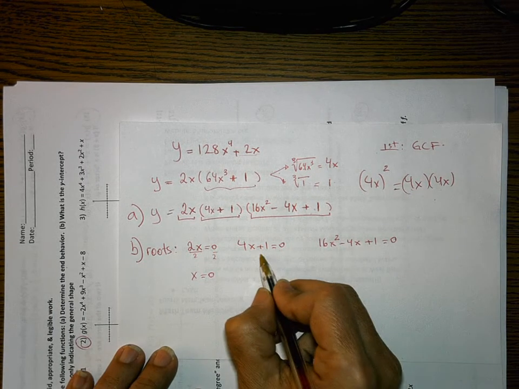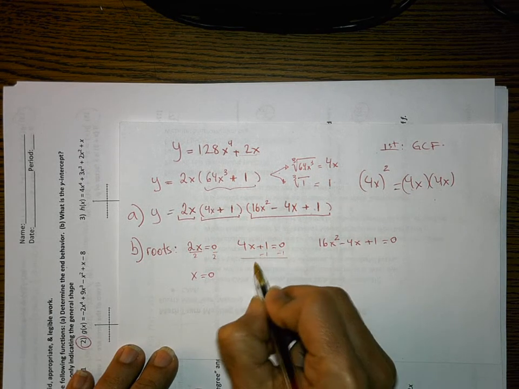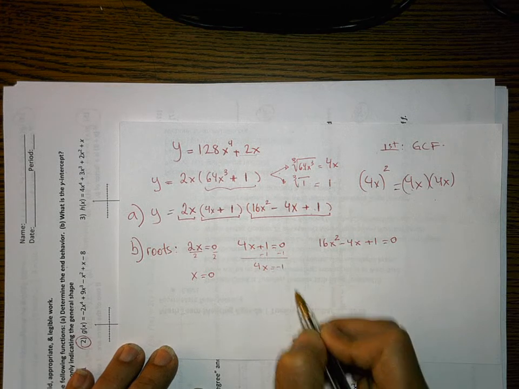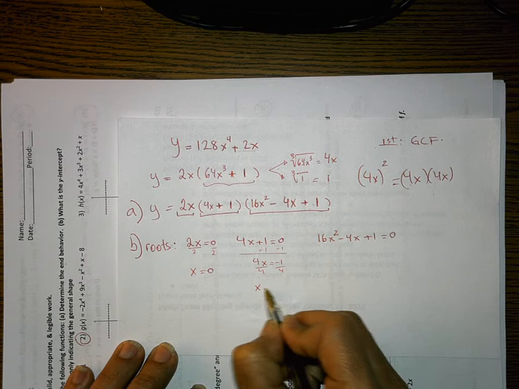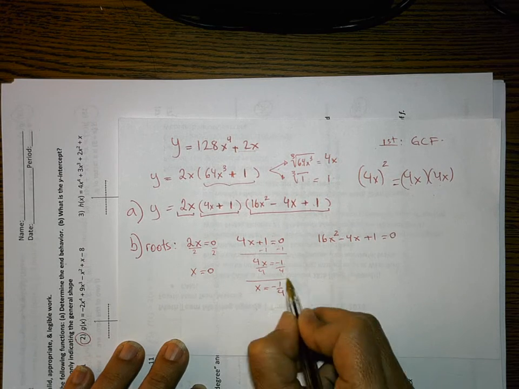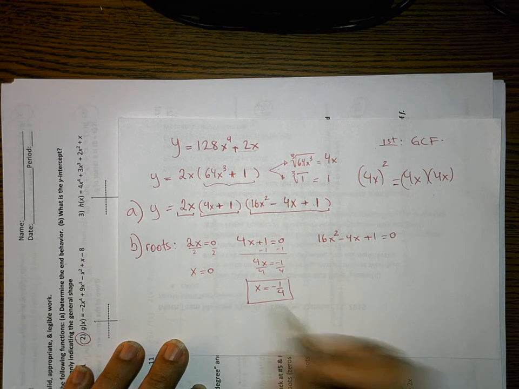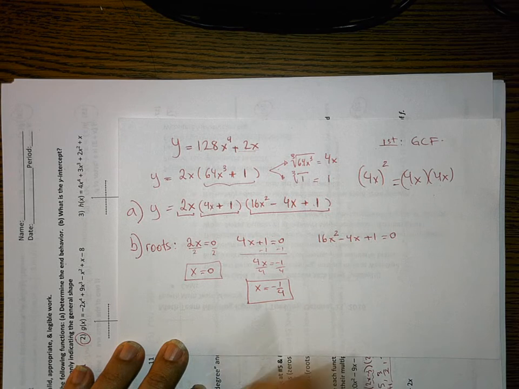If I subtract 1 on both sides, I get 4x equals negative 1. But then I have to divide it by 4 on both sides. We get x equals negative 1/4. So on the x-axis, my function will be touching 0, but also negative 1/4.